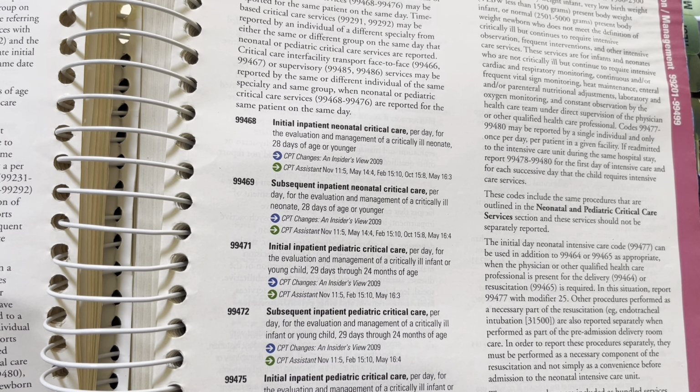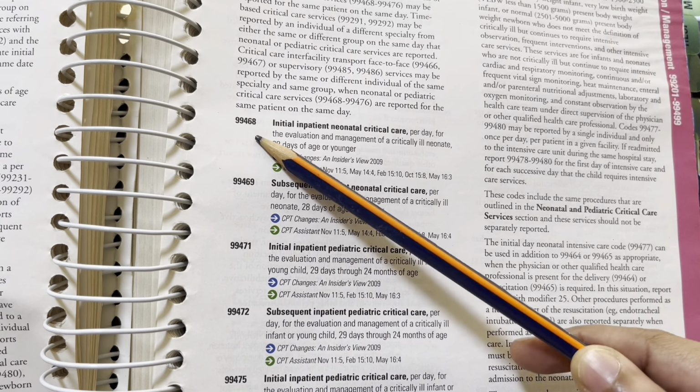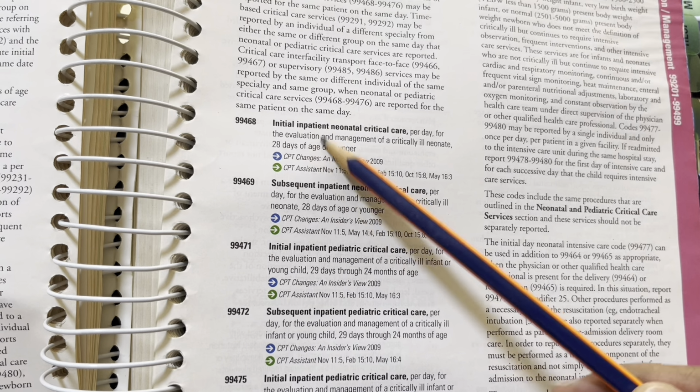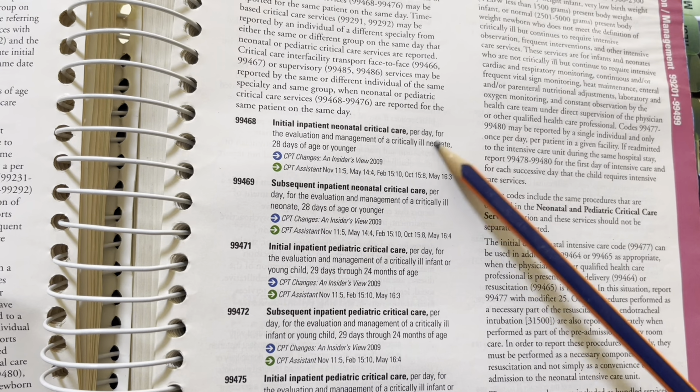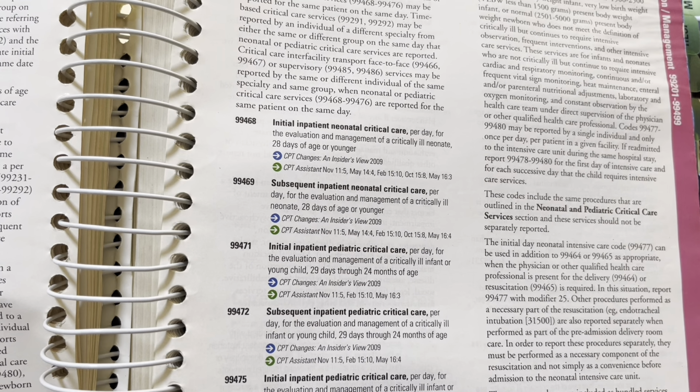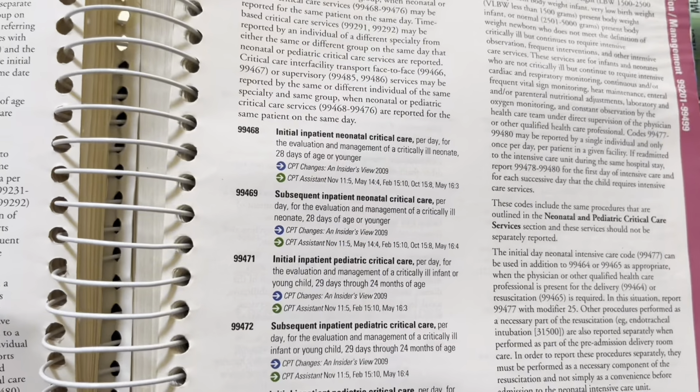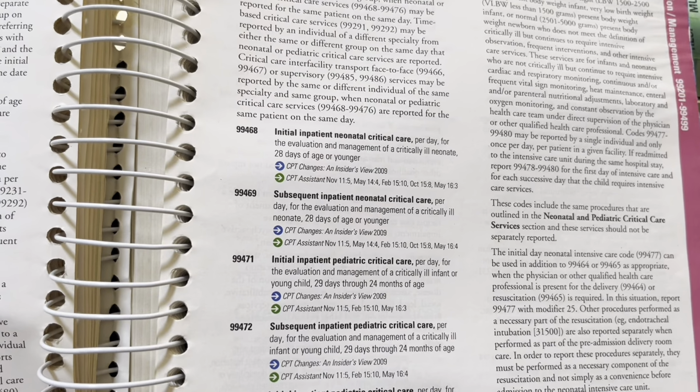The first option is 99468, which represents initial inpatient neonatal critical care per day for the E&M of a critically ill neonate 28 days of age or younger. Here the age is 20, so this can be the answer. Anyway, let's move on to option B.